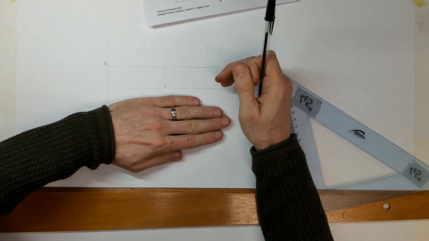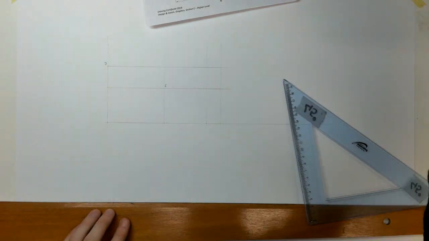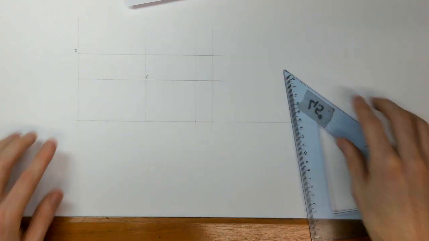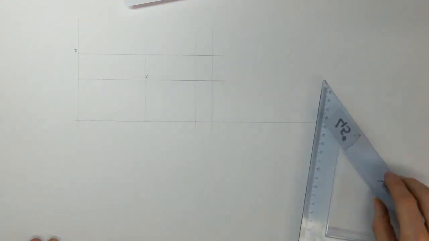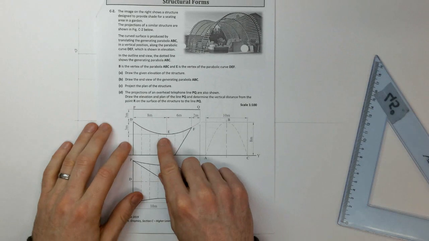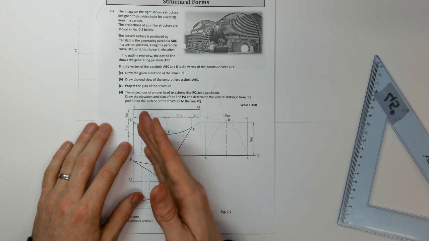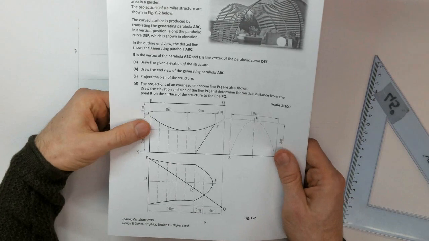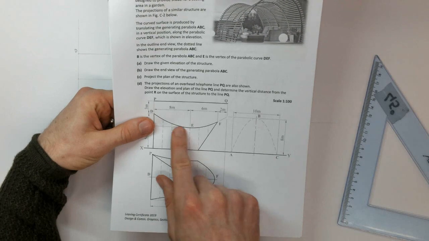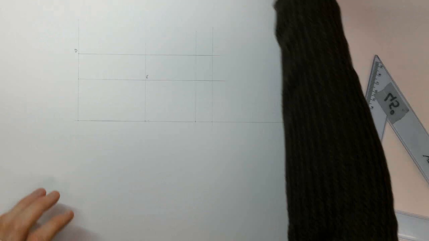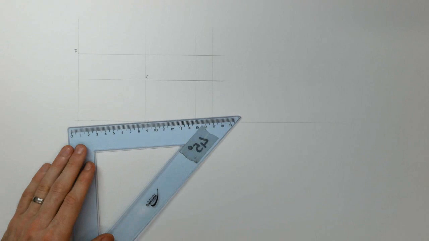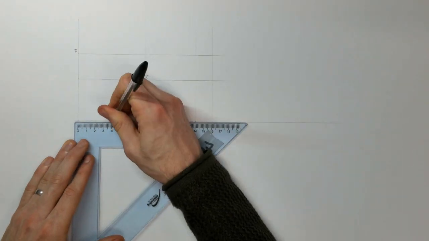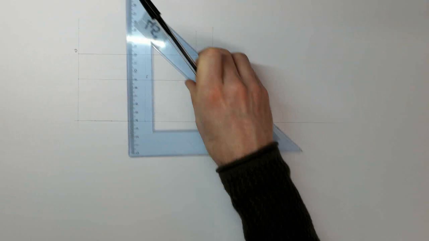This is the rectangular shape that, actually I'm going to zoom in a little bit here. So this is the rectangular shape that my parabola is going to fit into. Looking at the question here, we've got 1, 2, 3, 4 divisions for these vertical sections. So I'm going to stick to that. If you can pick up on anything like that, use it. So that's going to be 4 divisions, so I can go 20, 40, 60.